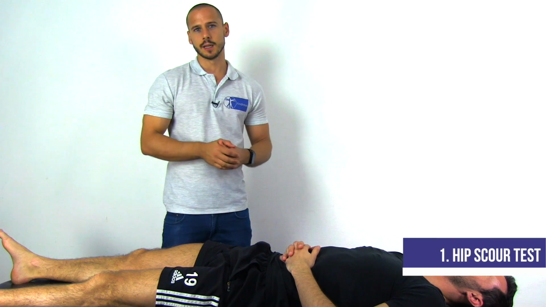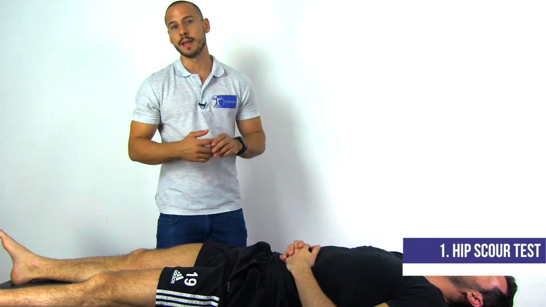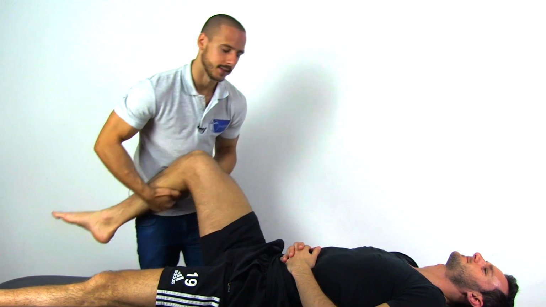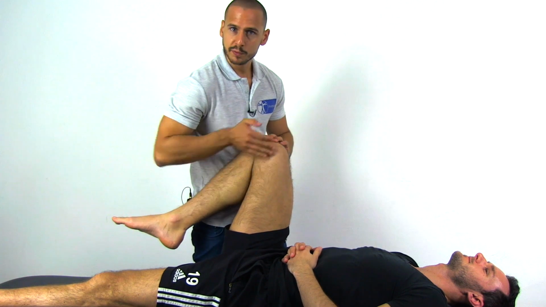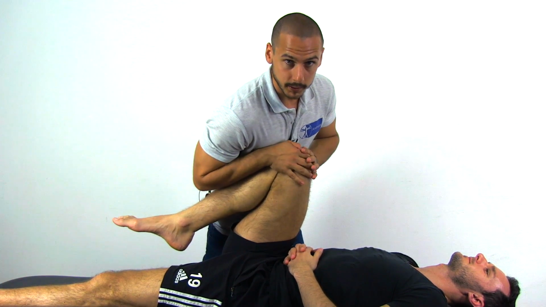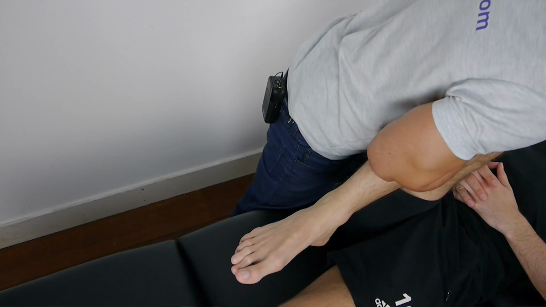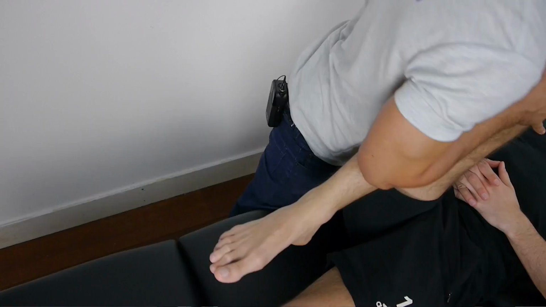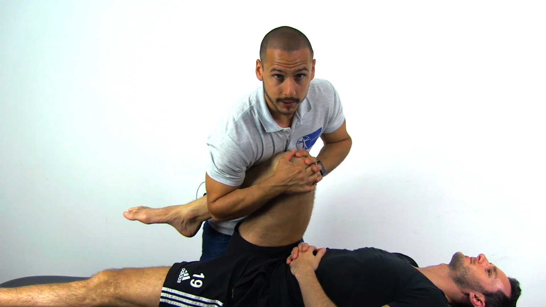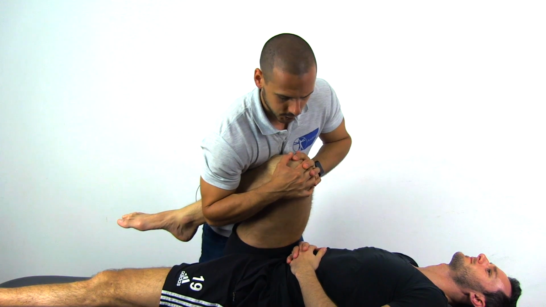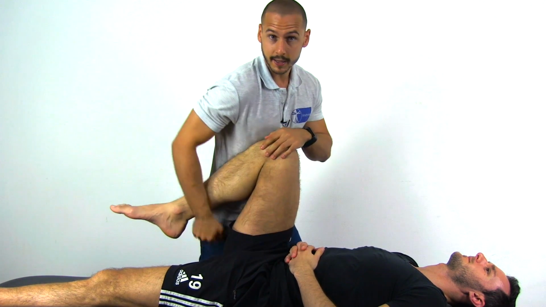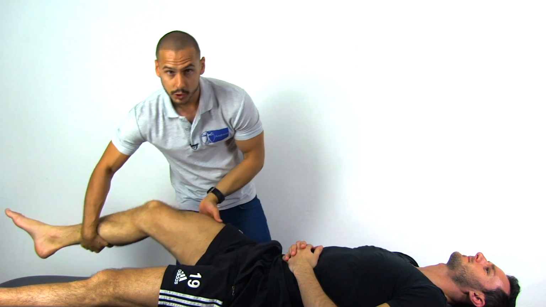The 5 items of the cluster are: number 1, a positive hip Scour test. With the patient lying in supine position, passively flex the hip to 90 degrees. Move the hip towards the opposite shoulder and apply an axial load through the femur. Assess the patient's symptoms in the groin. Then move the hip into internal rotation and axial compression, consequently moving it into adduction and compression. Again, assess for the patient's pain in the groin or any other symptom reproduction.